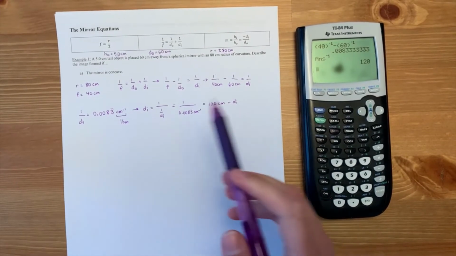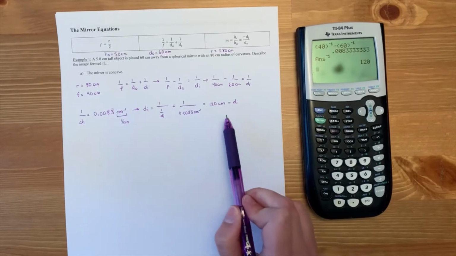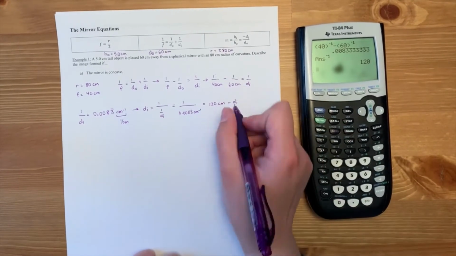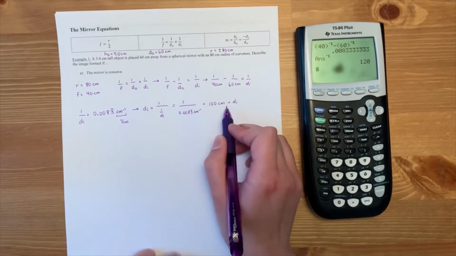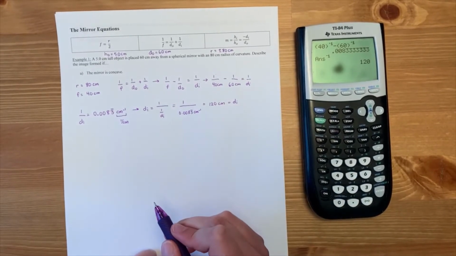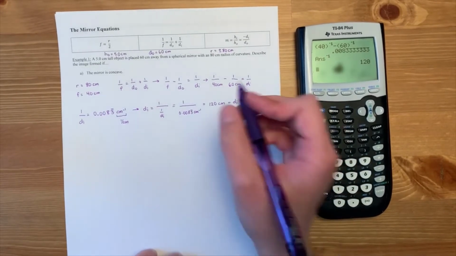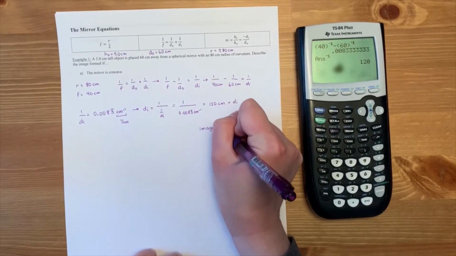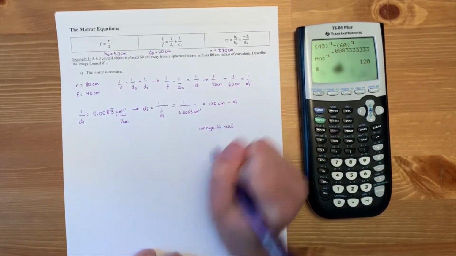Now, we are asked to describe the image formed, so we need to think about what this DI value actually tells us. Because this DI value is positive, and we know that positive DI values always go with real images, that means our image is real.